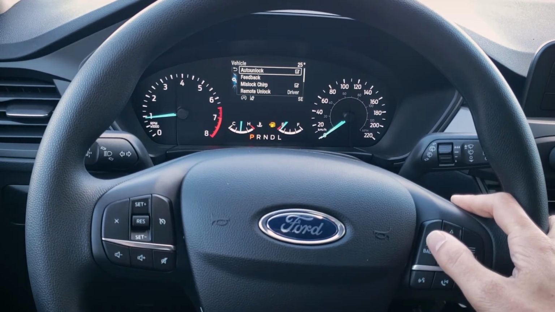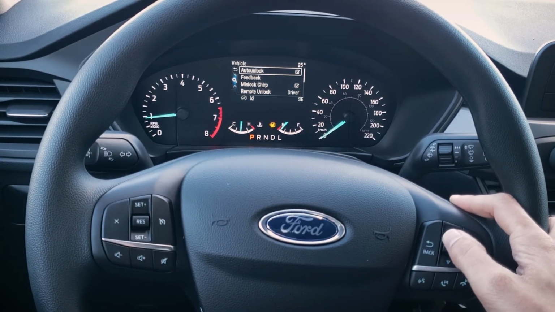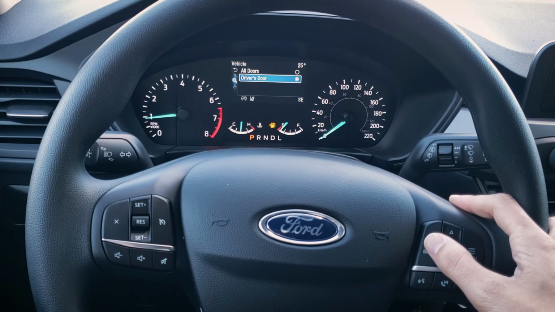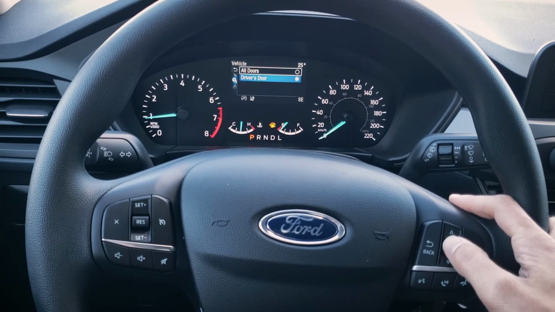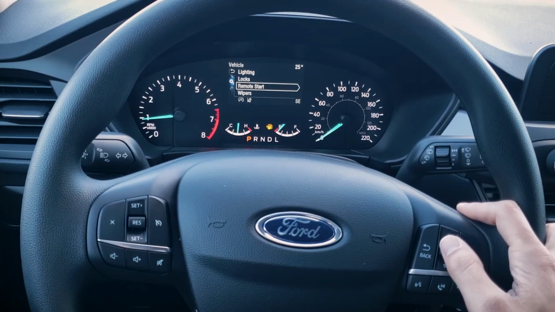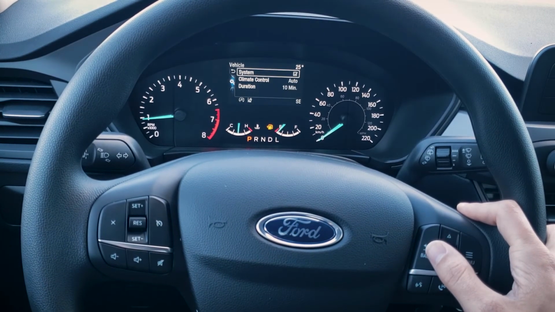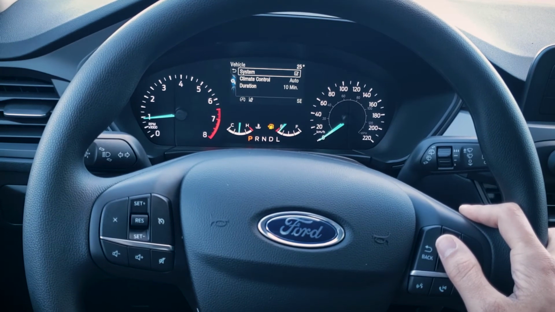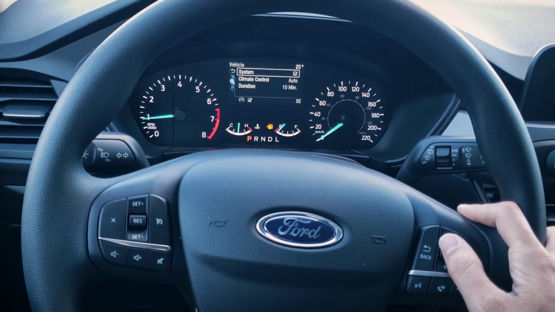Moving down into our locks, so auto unlock, feedback, mislock chirp, so if it doesn't lock properly, and then remote unlock. When we unlock the vehicle, do all doors go unlocked, or is it just the driver's door? So it's a matter of personal preference there. Next up is going to be remote start. So with this specific vehicle, it doesn't have remote start from the factory, but we can add it in. So we can turn that system on or off.